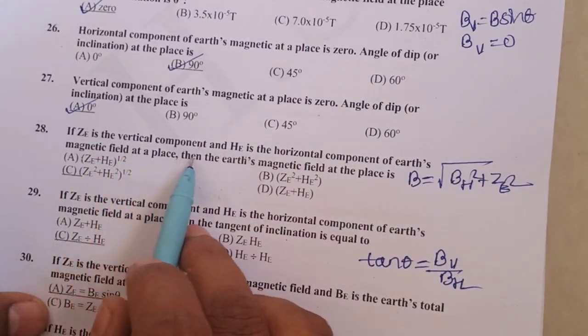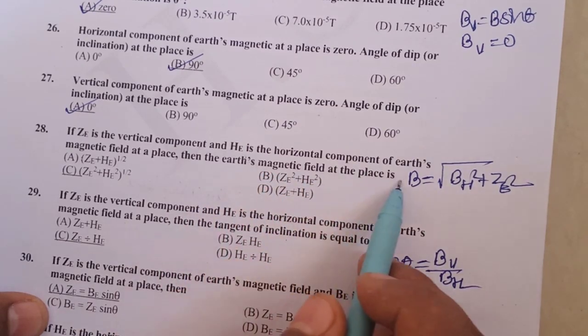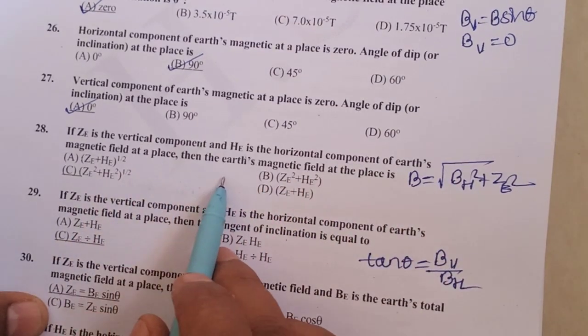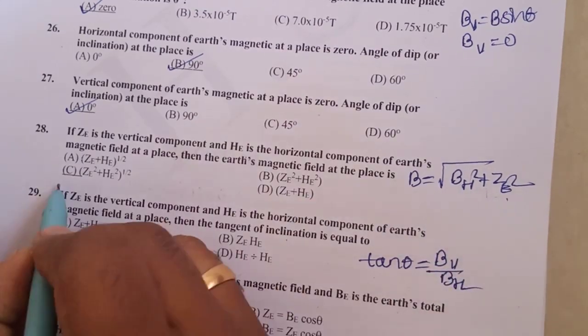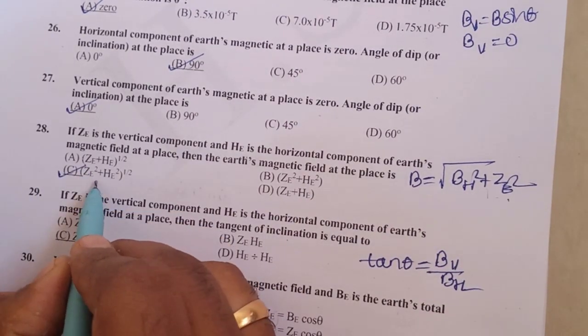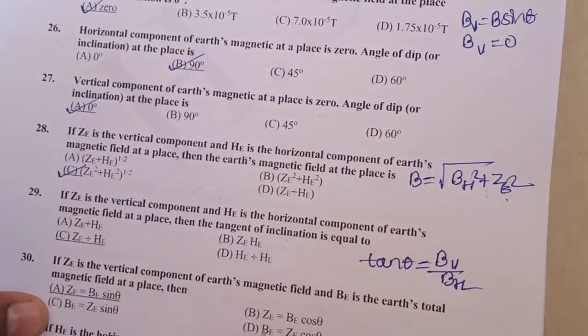If ZE is the vertical component and HE is the horizontal component of the Earth's magnetic field, then the magnetic field is given by B equal to root of ZE square plus HE square. The correct answer is option C, (ZE square plus HE square) to the power 1 by 2.